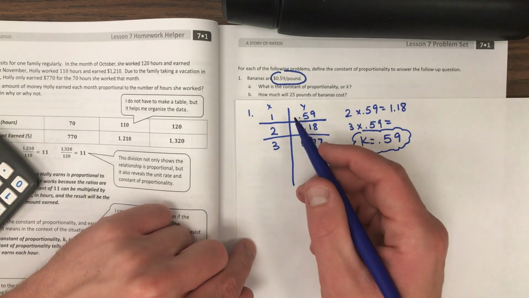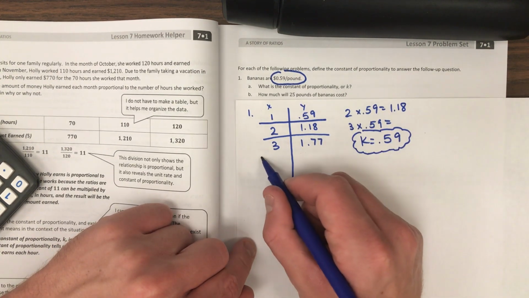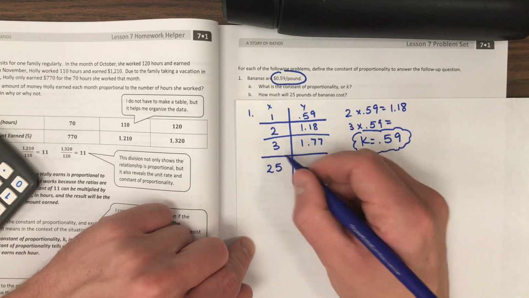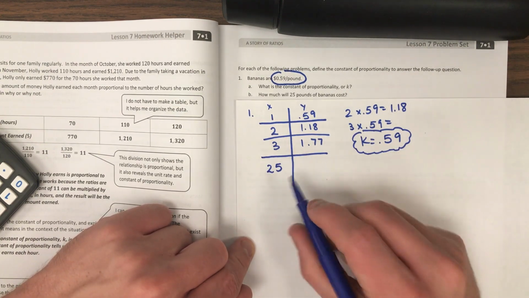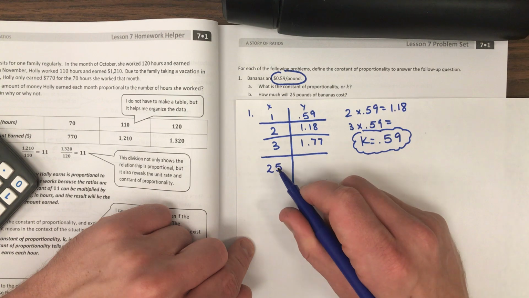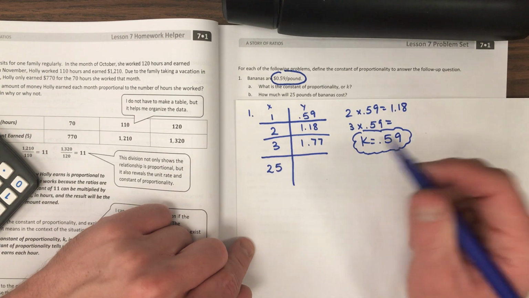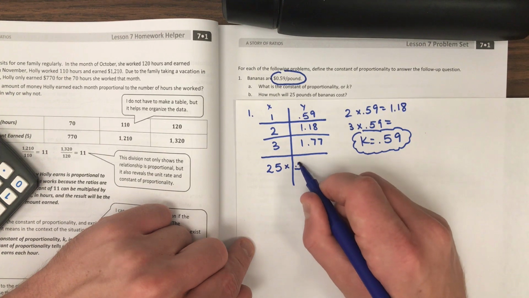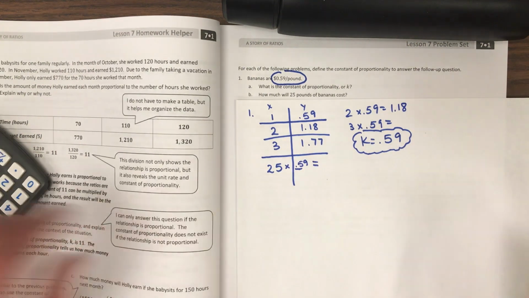And then if we want to know how much 25 pounds of bananas will cost, we're essentially just continuing this table, but we don't have to do 4 through 24. We just want to know what is the relationship here. If X is 25 pounds, and we multiply that by 59 cents per pound, how much is that going to cost total?